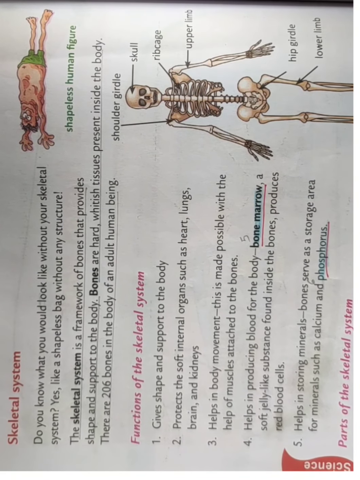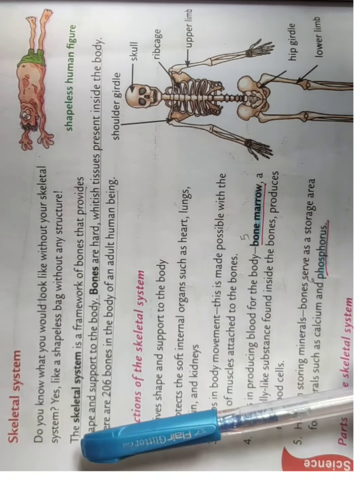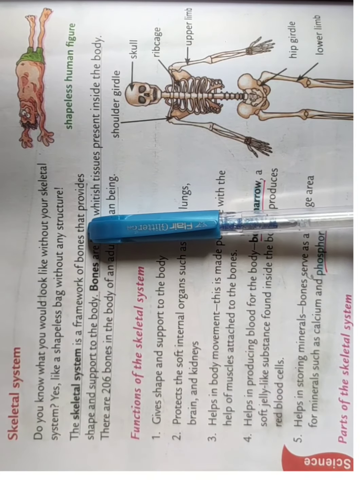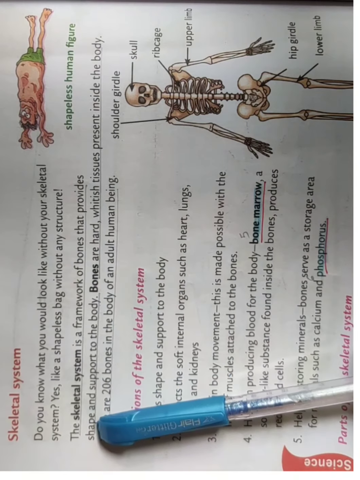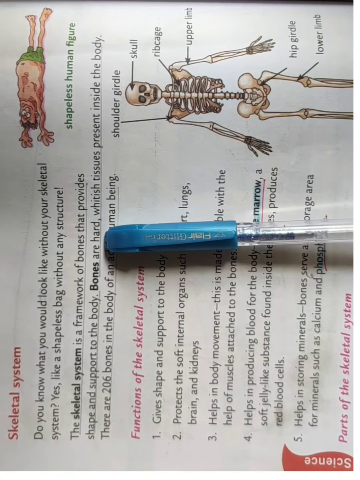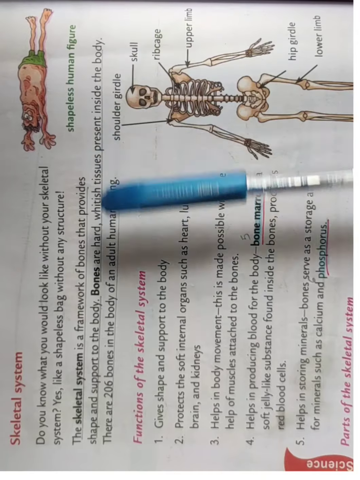Now let us learn about the skeletal system. What is a skeletal system? The skeletal system is a framework of bones that provides shape and support to the body. Bones are hard, white tissues present inside the body.